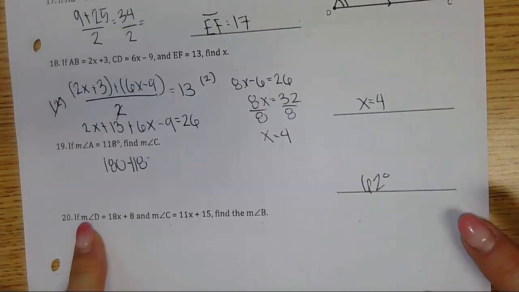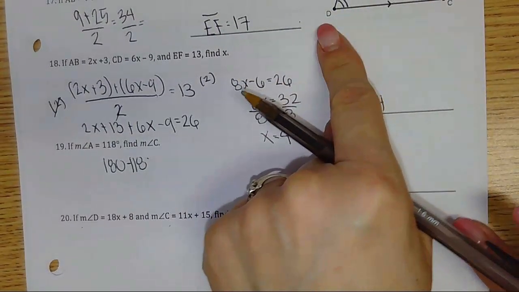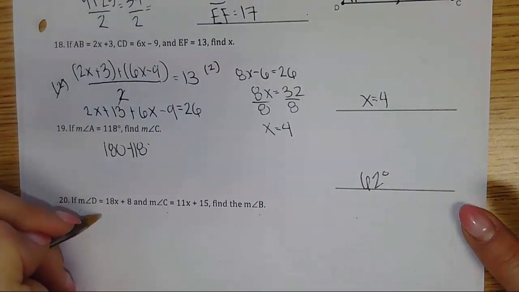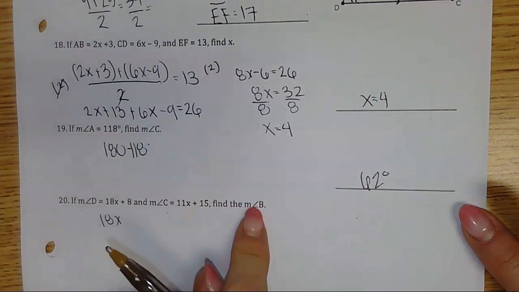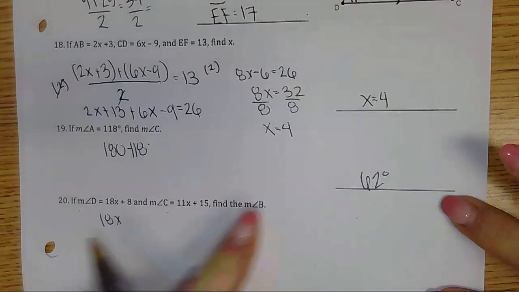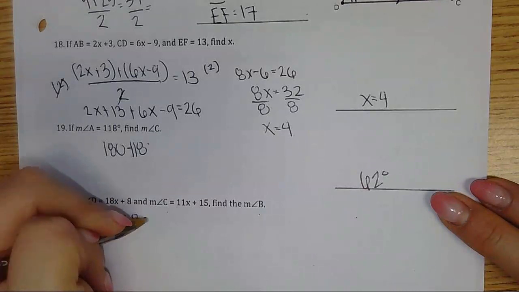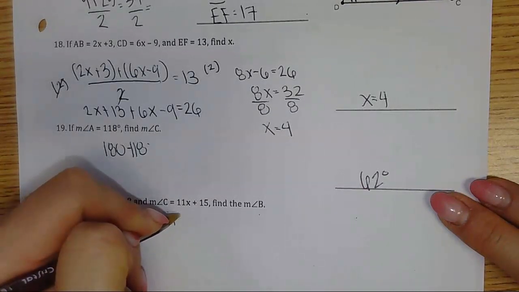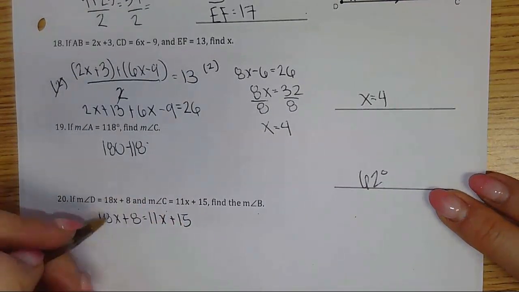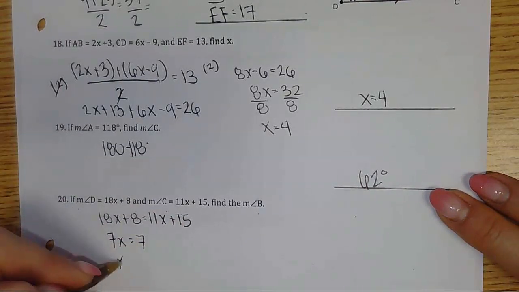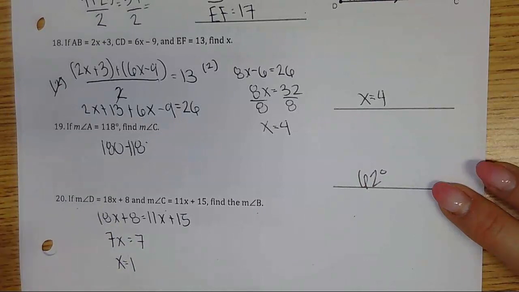Okay, so now it gives us two base angles, right? D and C, and we know that they're equal to each other. So we're going to set them equal to solve for x and then eventually get angle B. Okay, so 18x plus 8 equals 11x plus 15. All right, I'm going to end up with 7x equals 7 and x equals 1.